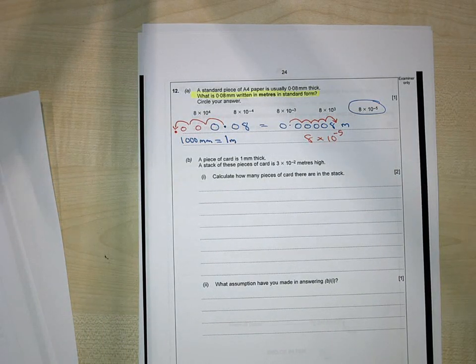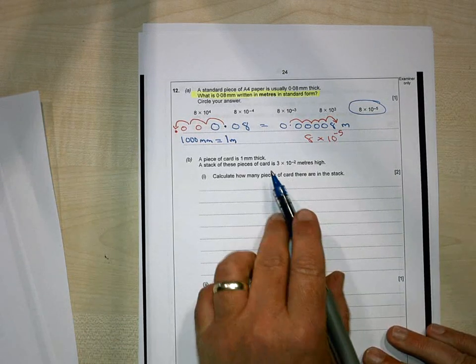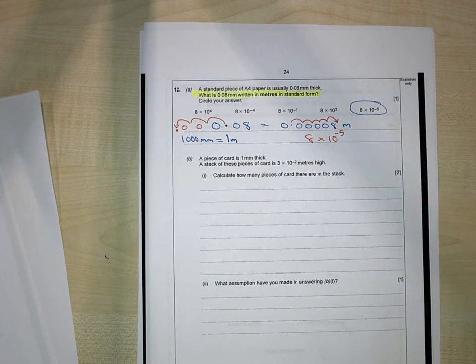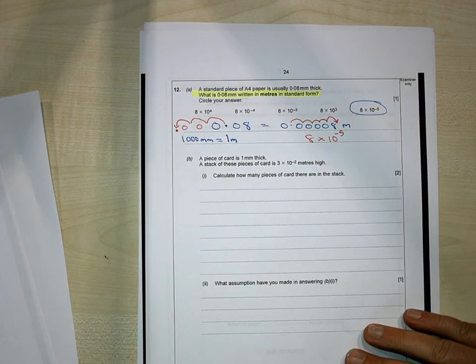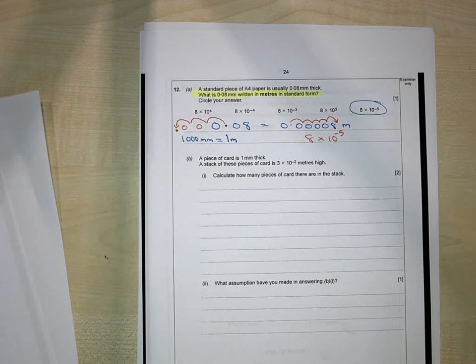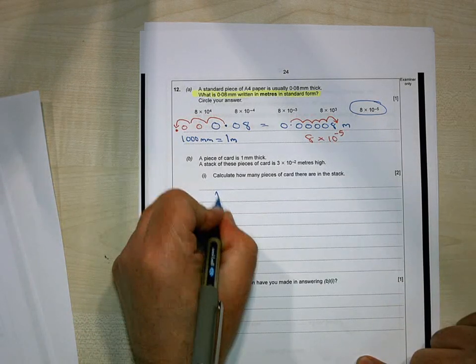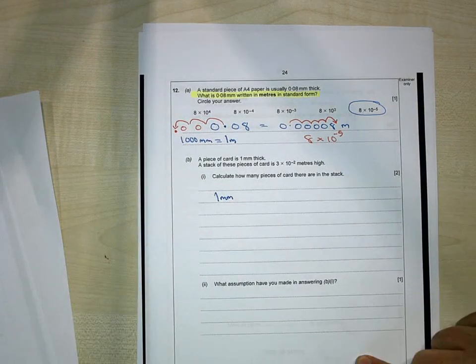So the actual value in standard form is 8 times 10 to the power of negative 5. Okay, if you haven't done standard form, I wouldn't lose sleep over this question. This is by far there for the overlap with the higher tier.